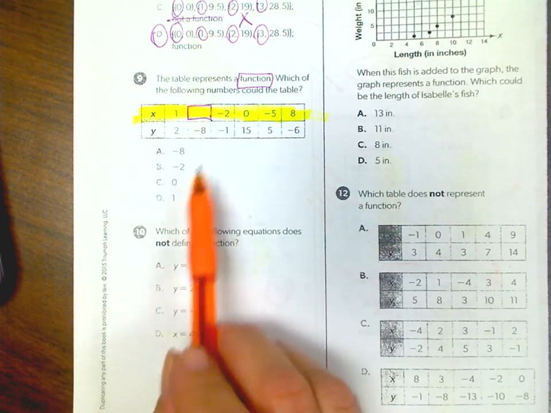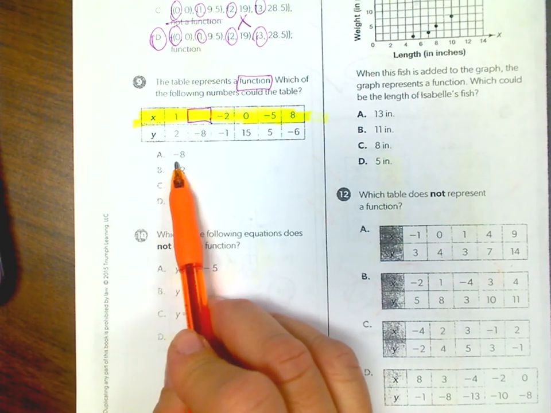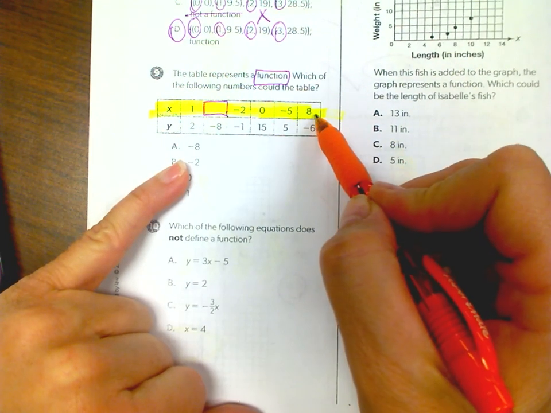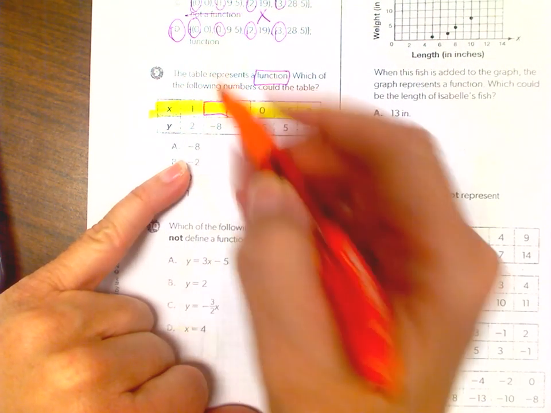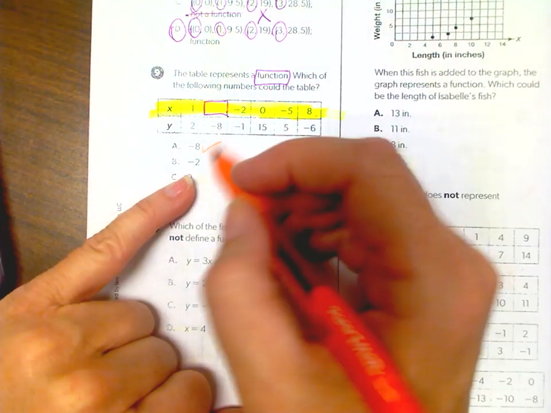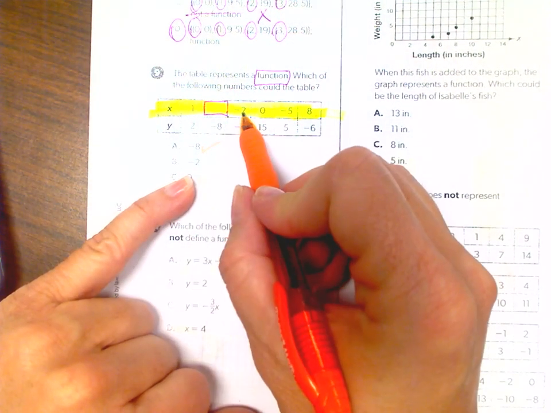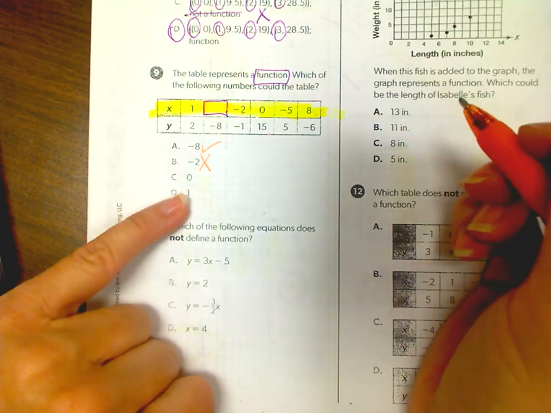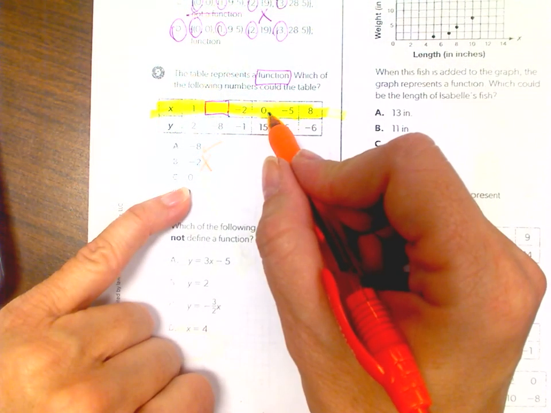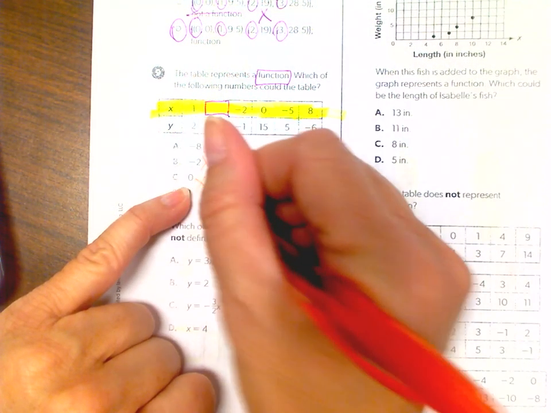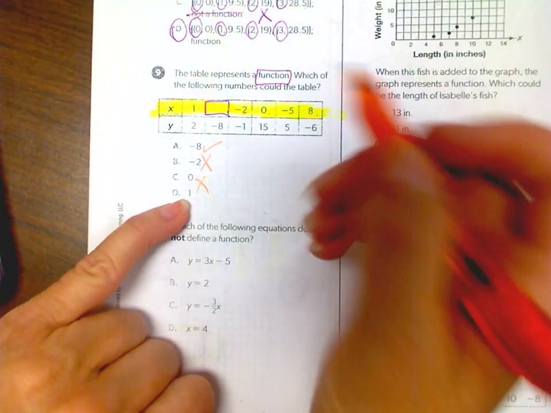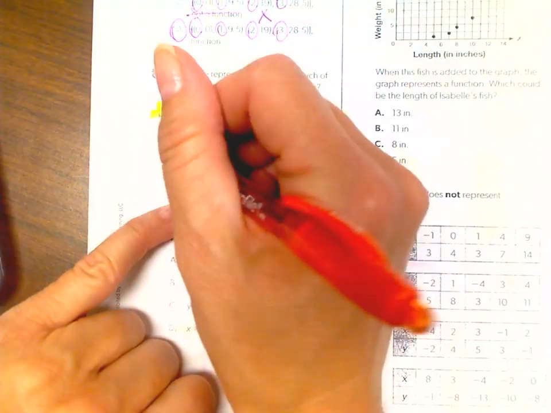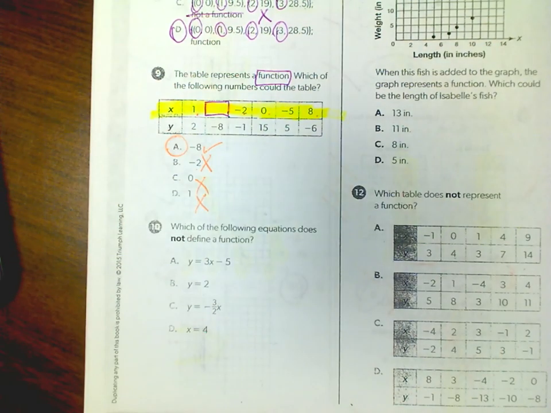Cannot repeat. So could I put a negative 8 in there? I could, because this is a positive 8. This is a negative 8, so that one could work. Negative 2. I already have a negative 2 here, so I cannot repeat it. 0. I already have a 0 here. I cannot repeat it. A 1. I already have a 1 here. I cannot repeat it. So the only one that makes it a function is A.